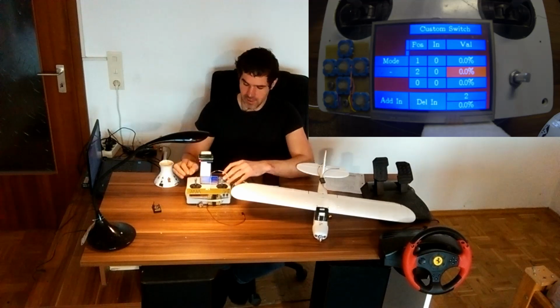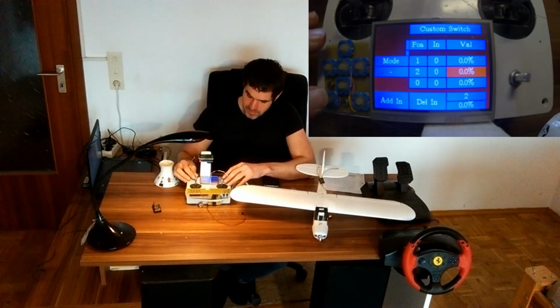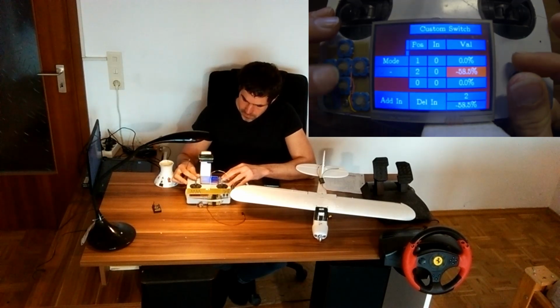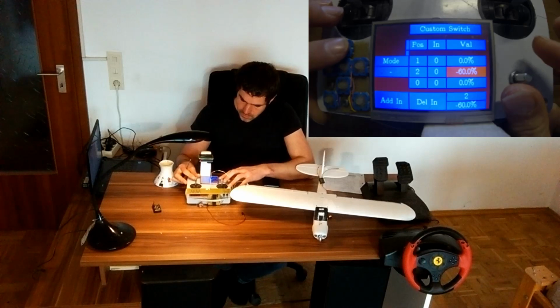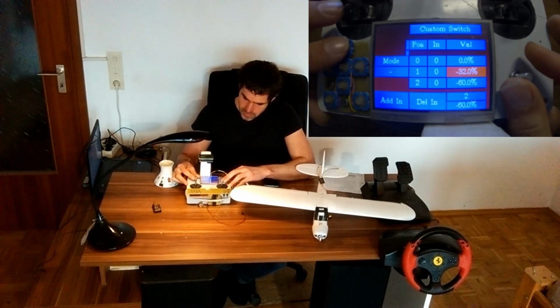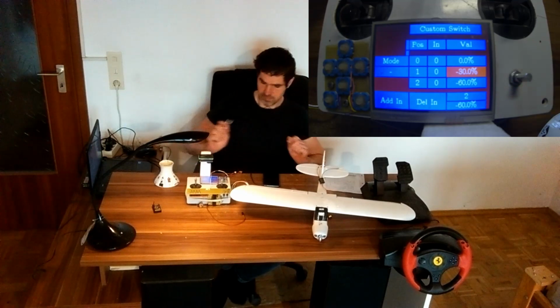Now I have to use negative. That means I'm going to negative 60, and this stayed neutral, and this is going to be negative 30.